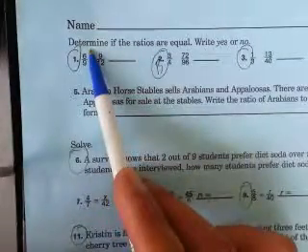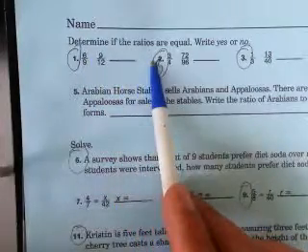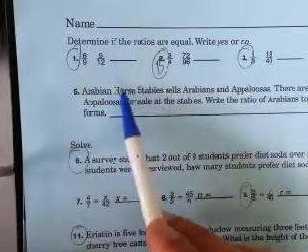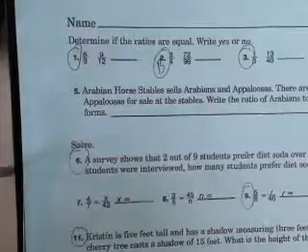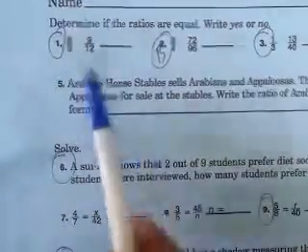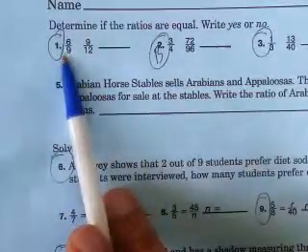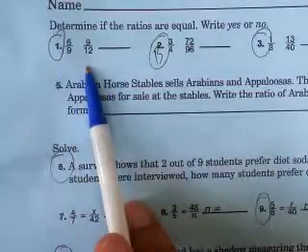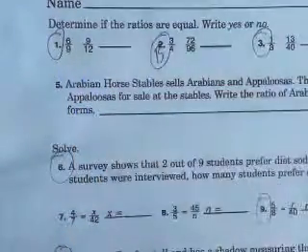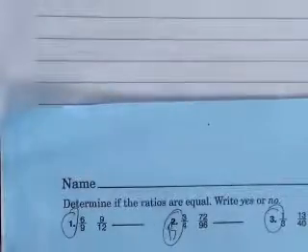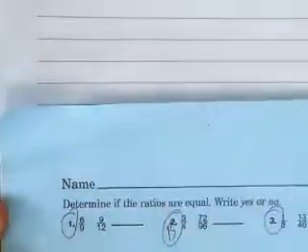So check it out. This problem is saying, determine if the ratios are equal, write yes or no. So here we have 6 over 9 and 9 over 12. What we have to do is cross multiply. So let me copy this over here.